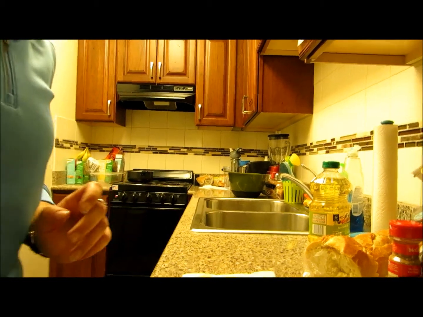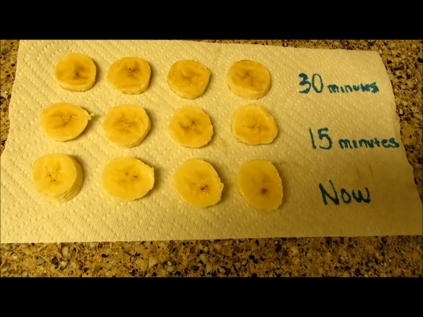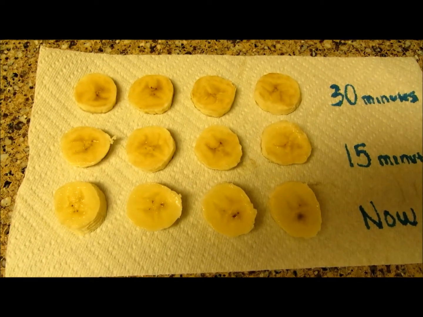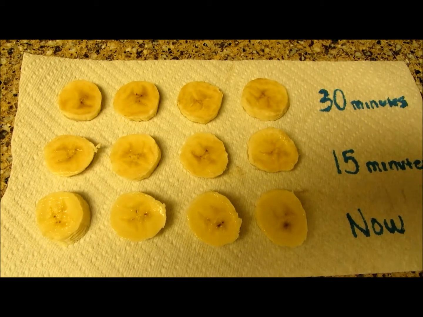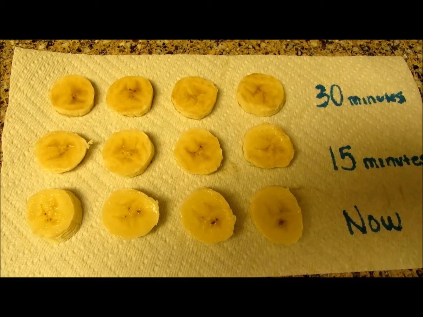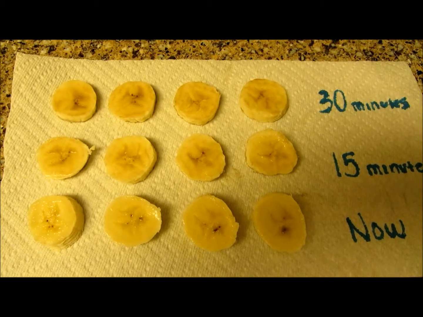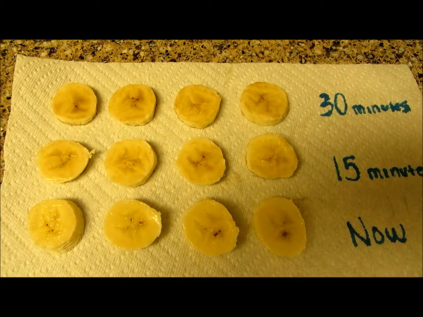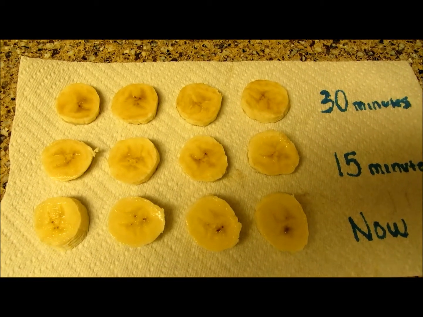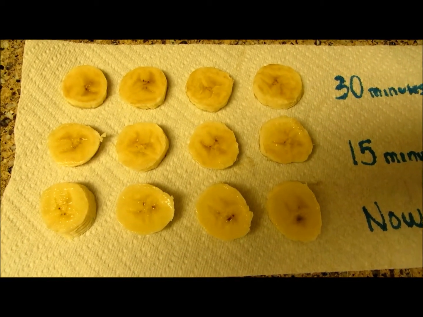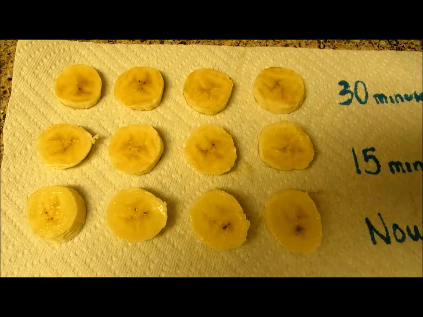So to show you the effects of browning, I have cut 3 different bananas into slices at different times. Here you can see slices that were cut 30 minutes ago, then there are slices that were cut 15 minutes ago, and finally there are slices that were just cut now. As you can see, as the slices are left out longer, they become darker brown in color, and it's because of enzymatic browning. It's a little hard to see with this lighting, but the top ones are definitely visibly darker than the ones that were just recently cut.